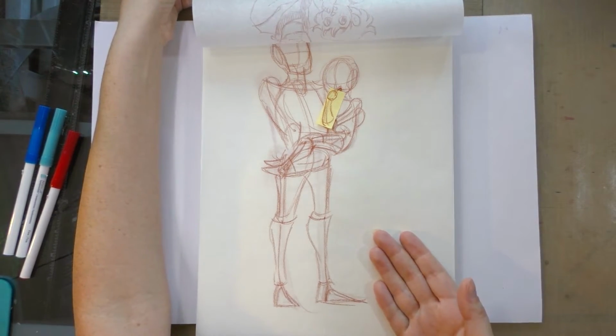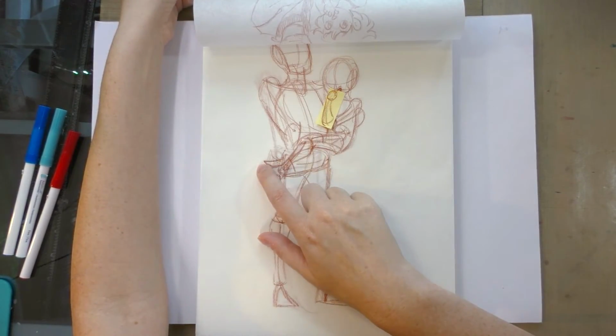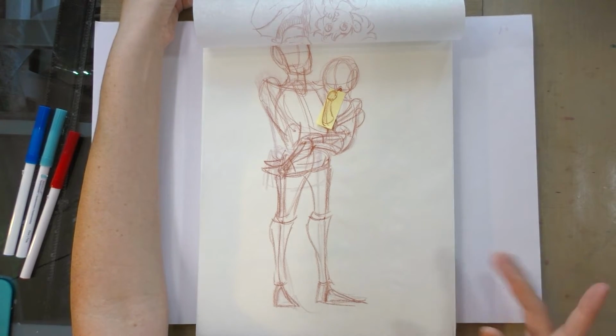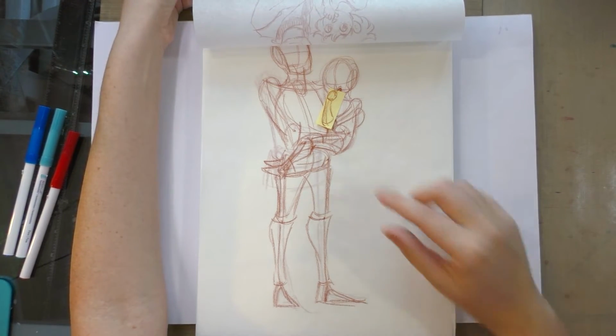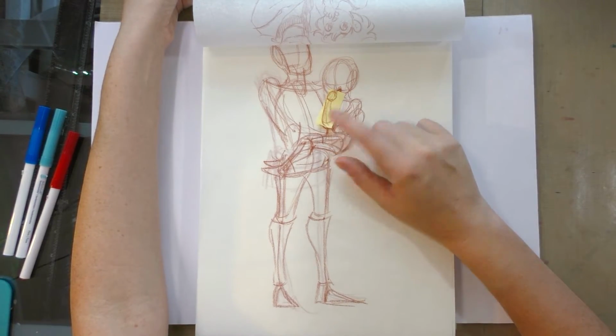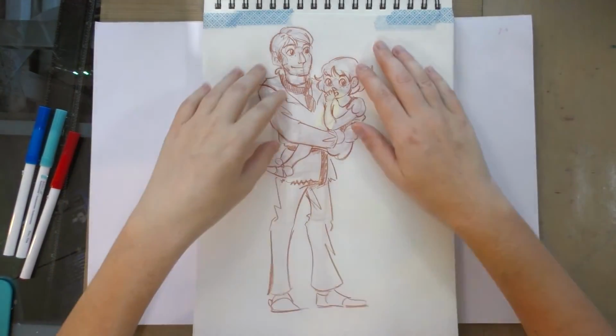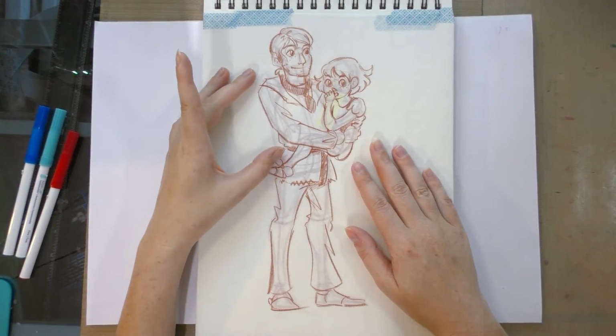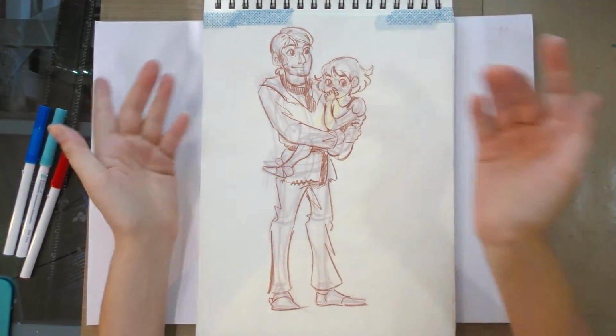In the constructive form, I actually changed the figure dynamic a little bit just so that it looks like he's holding the child. I also used a piece of Post-it note to redesign her arm. And then finally, I tightened everything up. I sketched in not only the clothes, but the hair and the faces.